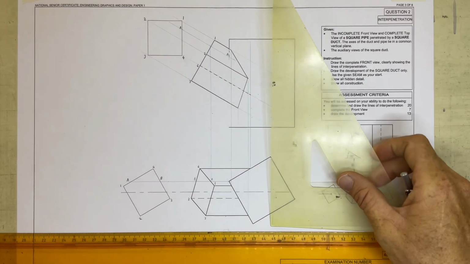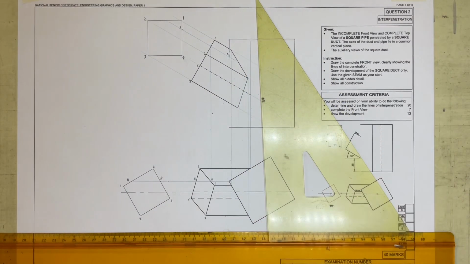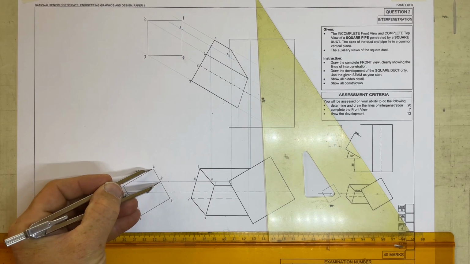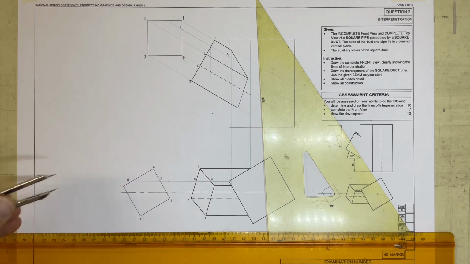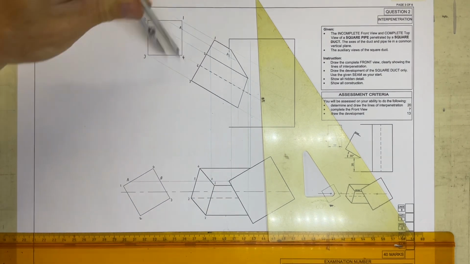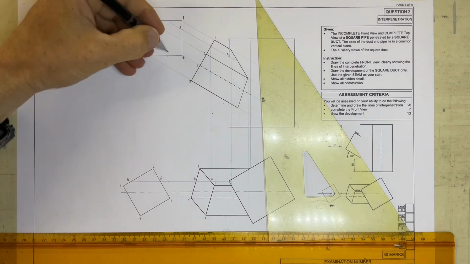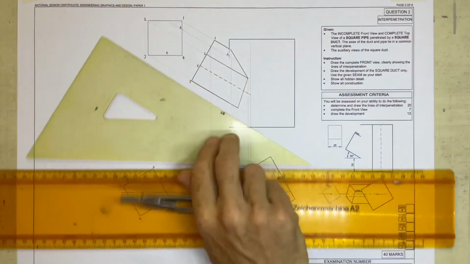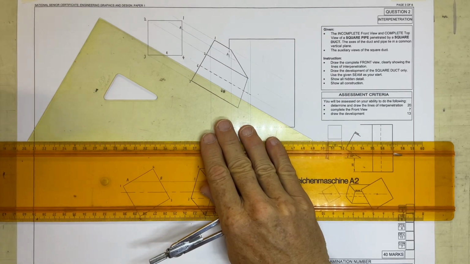B. Same story, I'm going to take a measurement over here between 4 and B going in the direction of 3. And I can label that as B over here. I can take that back over here.